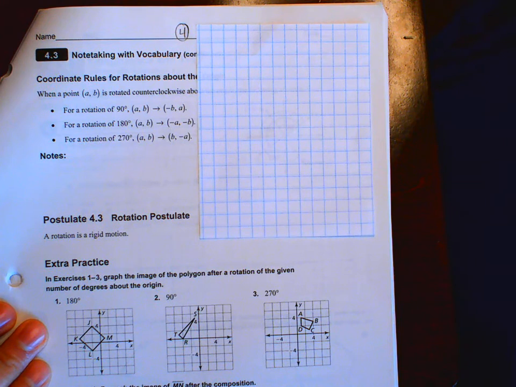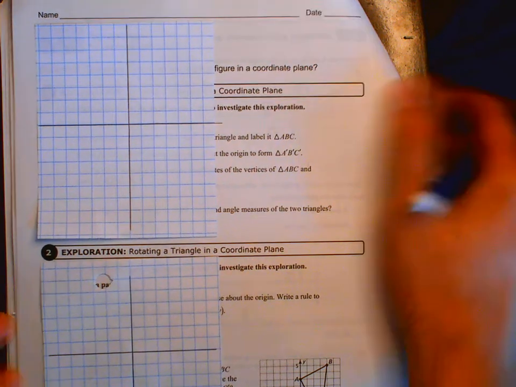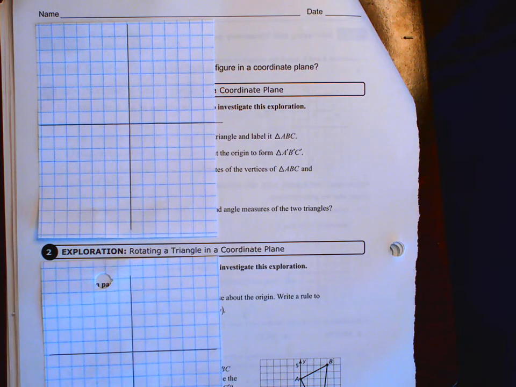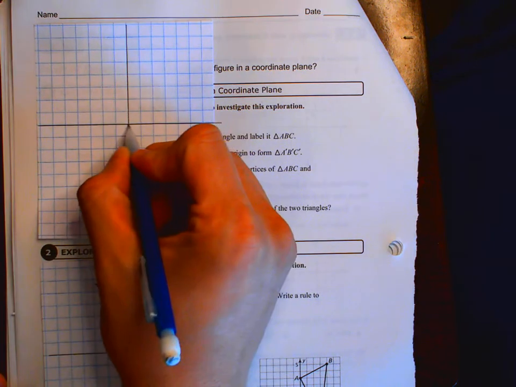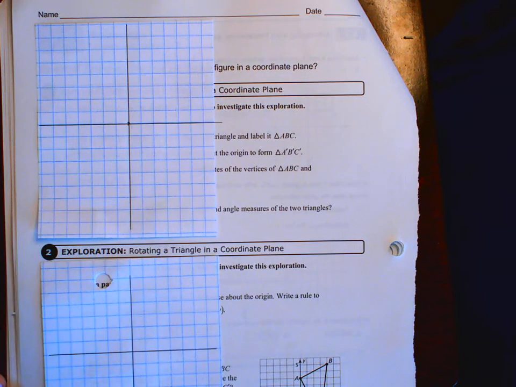Now, what we're going to do now is start with the exploration. So let's go back to page 102. Now today we are going to be doing rotations. We are going to be graphing a polygon and rotating it about the origin. Now the origin is this little point right here. You could technically rotate any polygon about any point, but it is more complicated and the rules to apply them are a little bit more complicated.